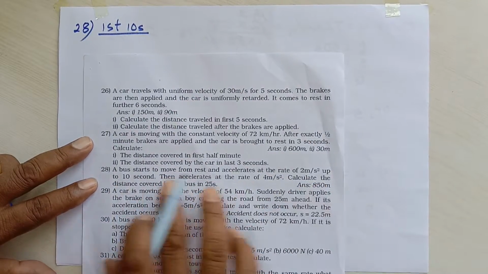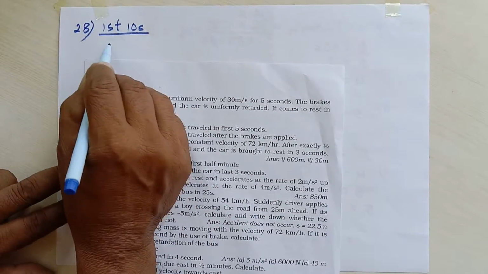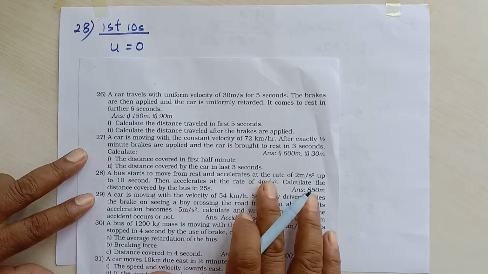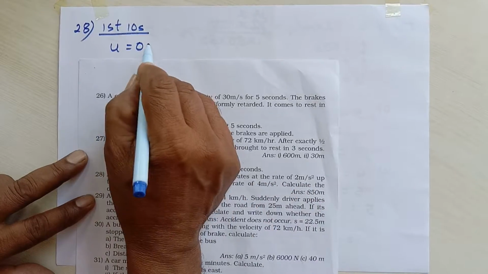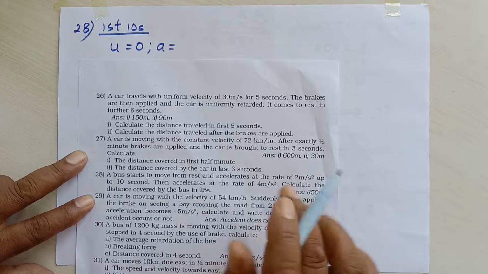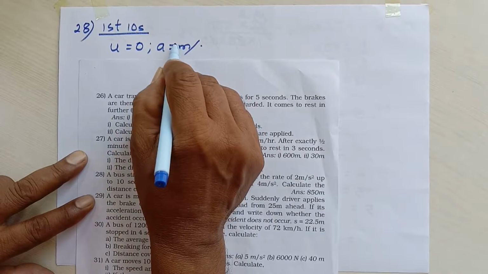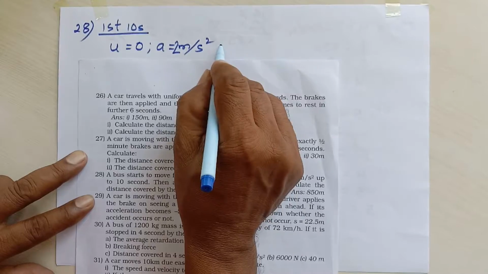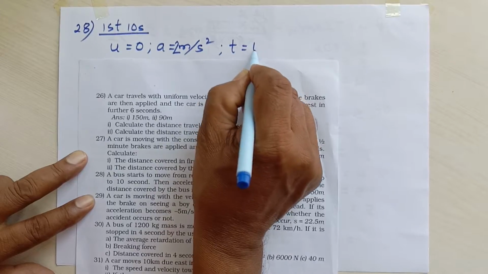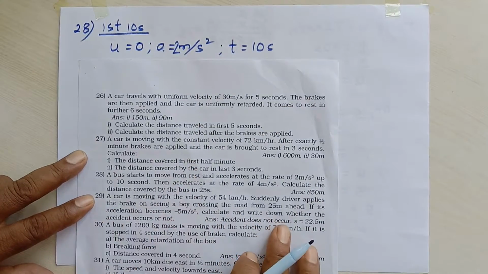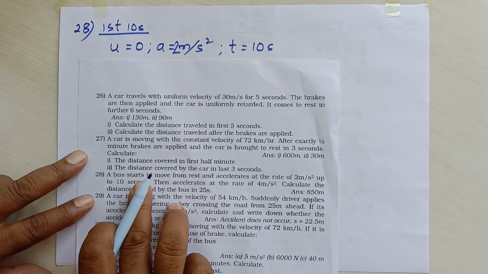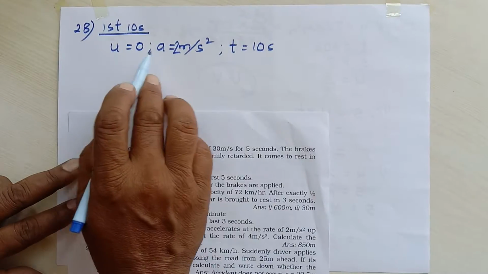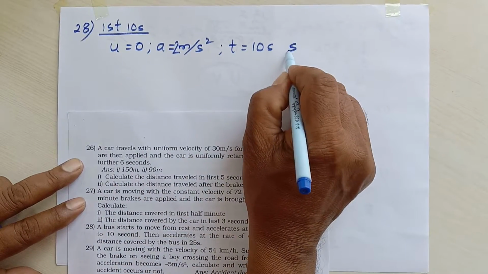What information do we have? A bus starts to move from rest. It means initial velocity is equal to 0. If a body starts from rest, then its initial velocity becomes 0. And acceleration a is equal to 2 meter per second square, up to 10 seconds, so time is also given. Time is equal to 10 seconds. Now what are we going to calculate? The distance covered in the first 10 seconds, and then later we'll talk about the second part. Now u, a, t and s is the question.